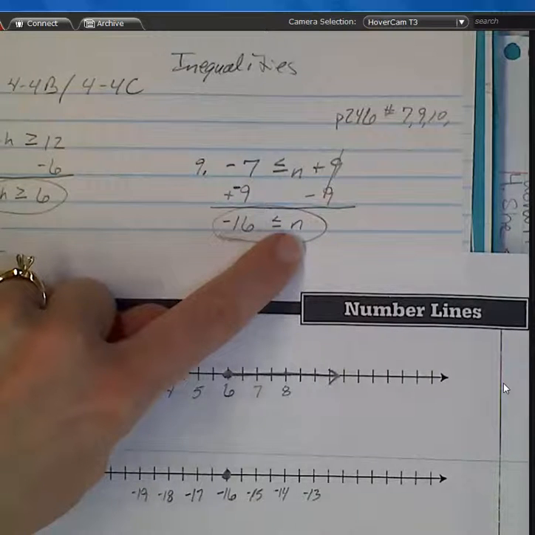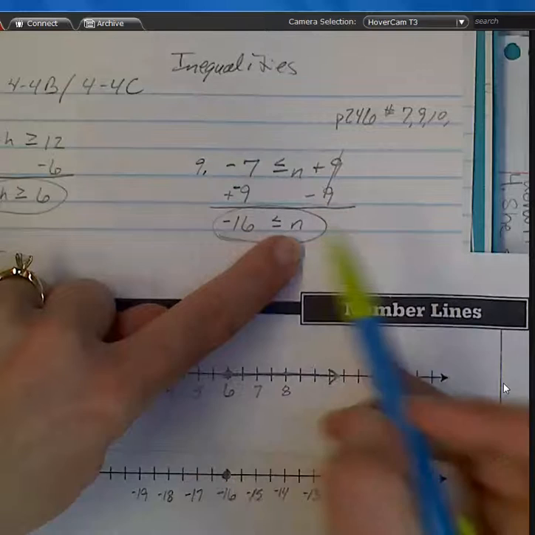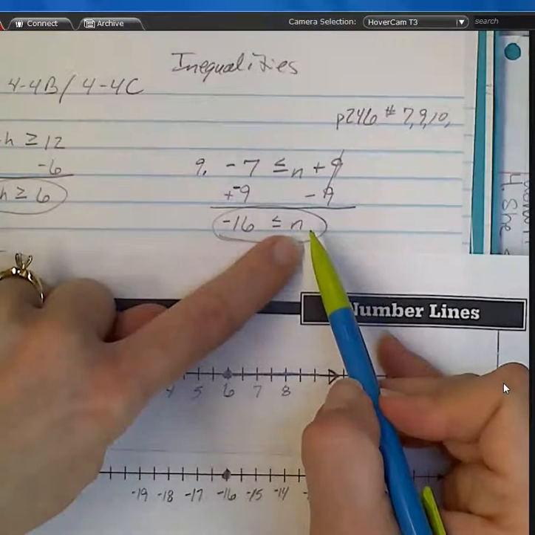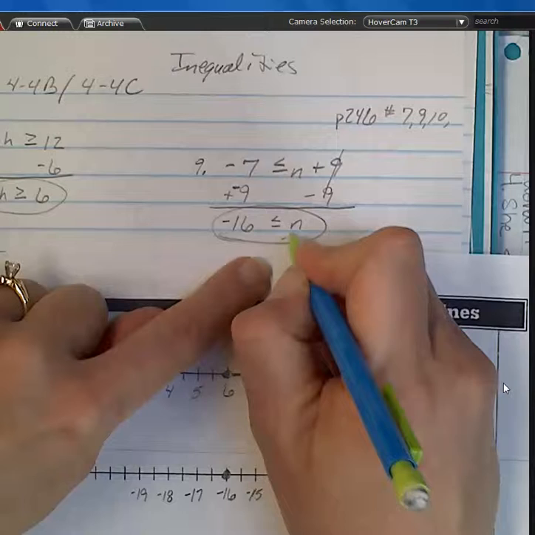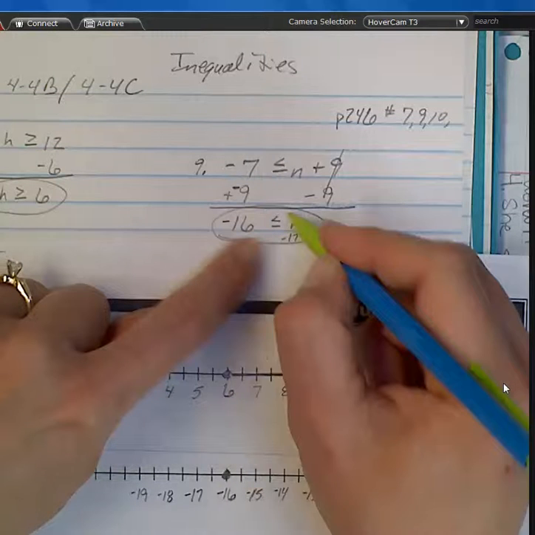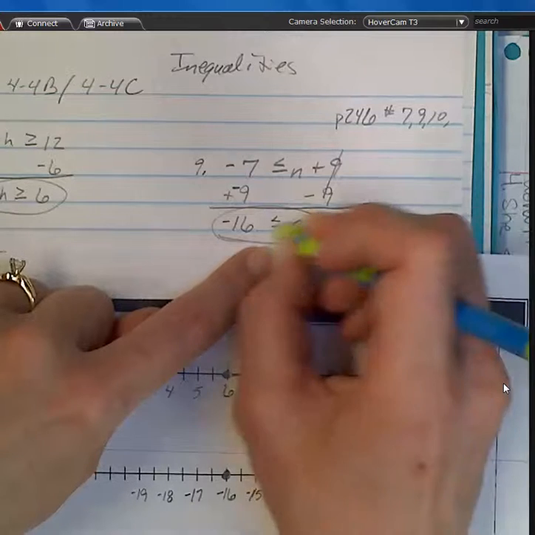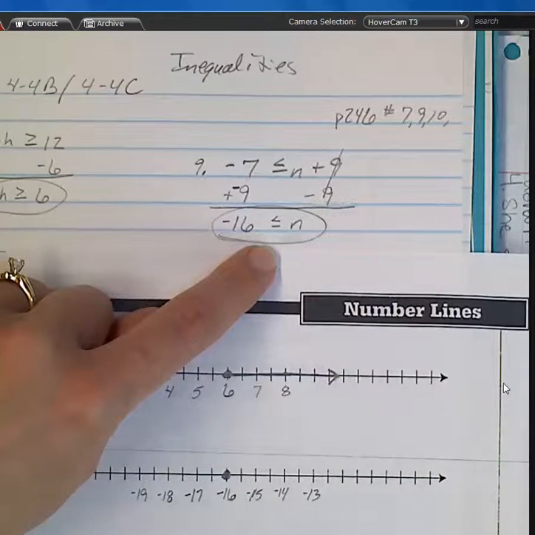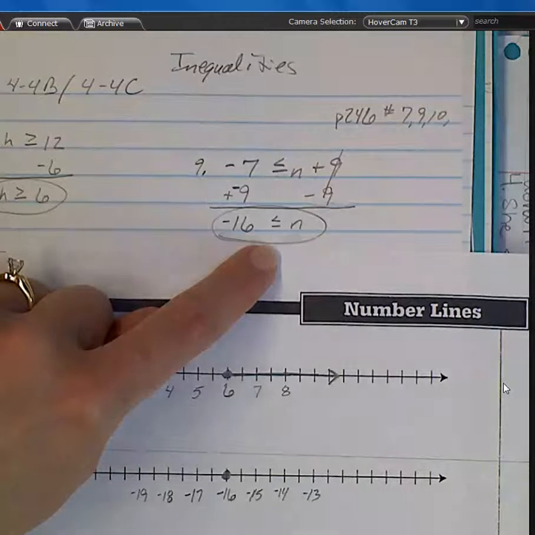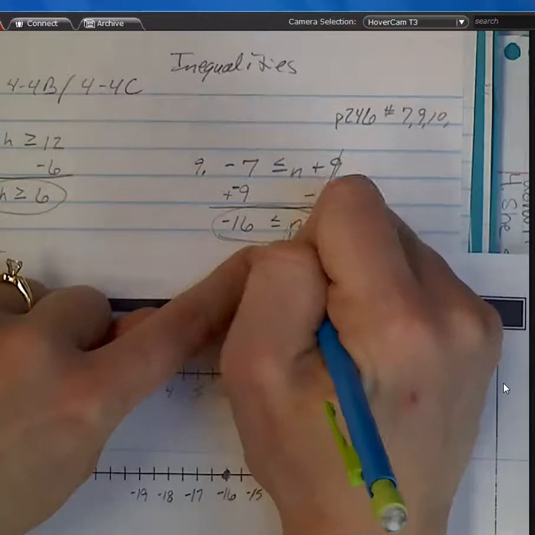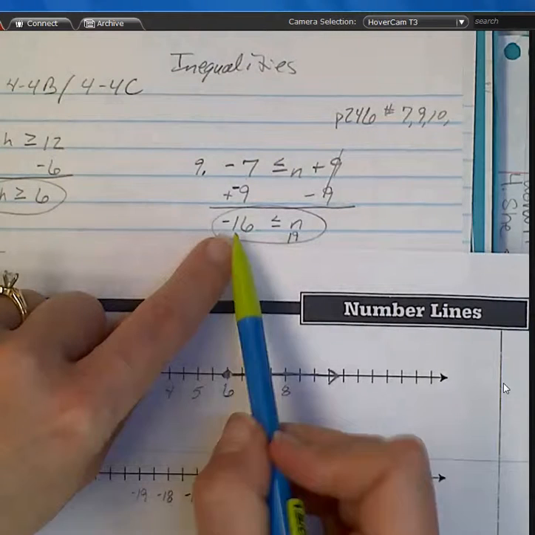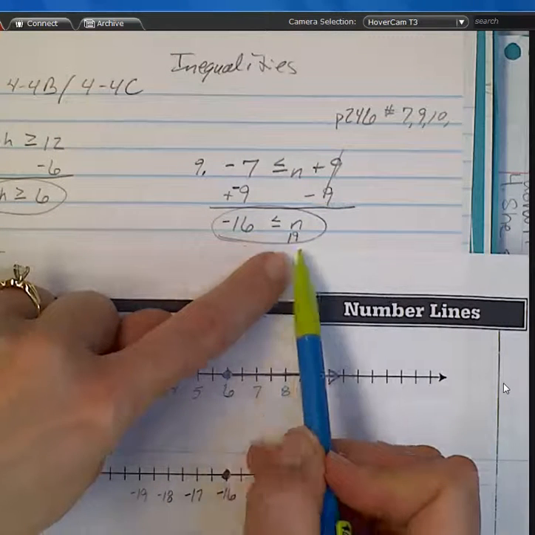Oh, curses. Negative 16 is less than n. What number could I stick in for n? Positive 17 or negative 17? Okay, if I do, is negative 16 less than negative 17? No, I'm more in the hole if I have negative $17. Pick a number far away. Yes, Jaden. Positive 19, he says. Is negative 16 less than or equal to positive 19?